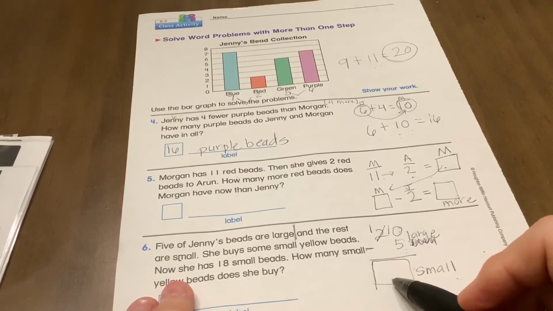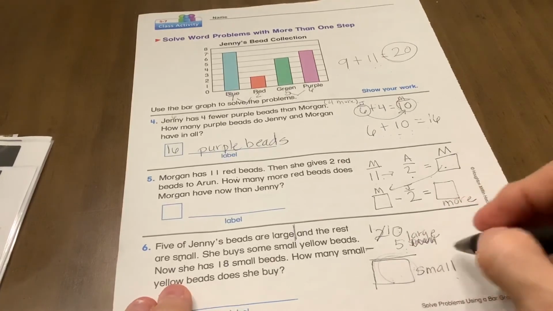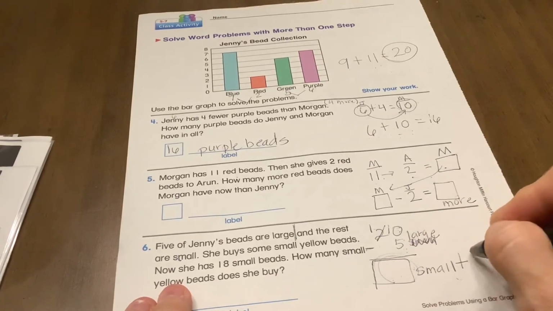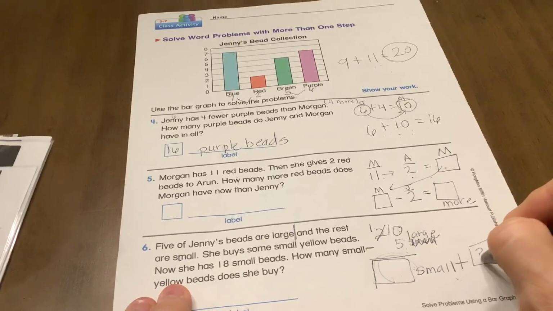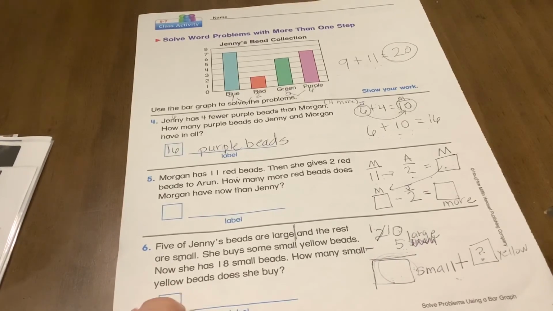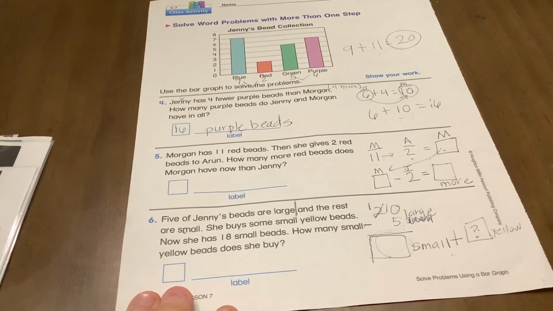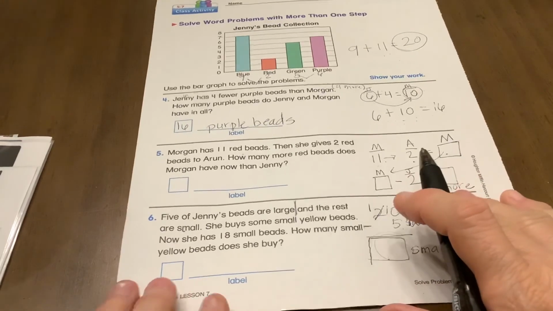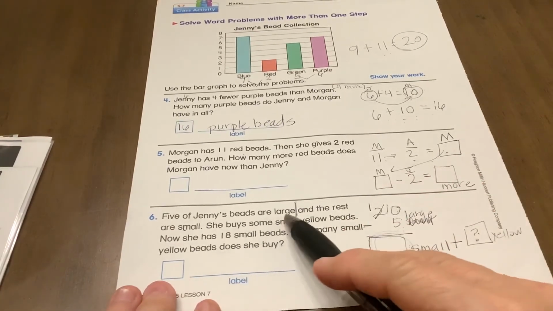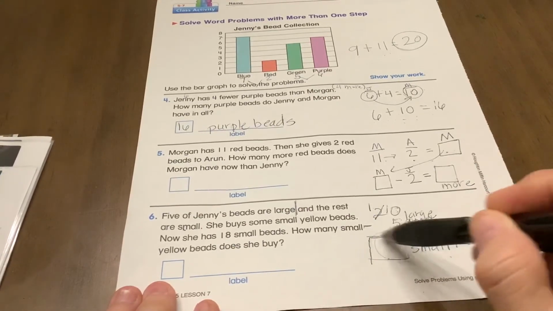Then she buys some small yellow beads. So she has this number and she buys some small yellow beads. All right? How many small yellow beads does she buy? Okay, 5 of Jenny's beads are large and the rest are small. This is how many are small.